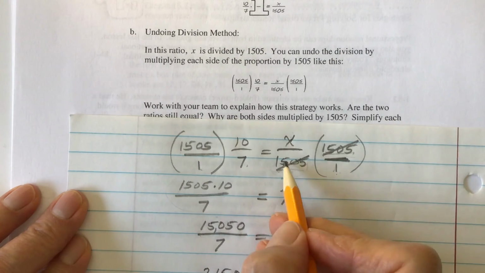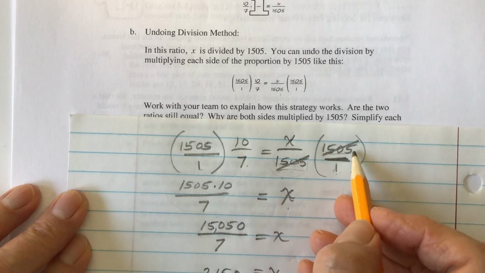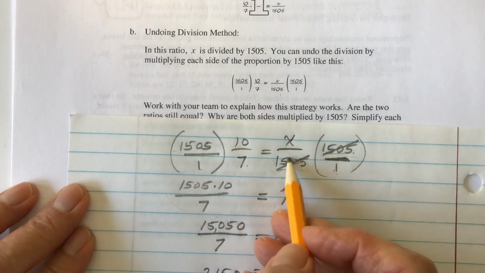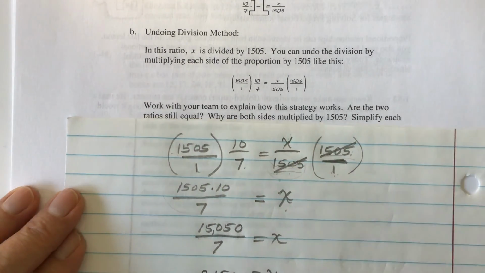All right, so that's undoing division. We undo it by multiplying both sides by whatever that denominator is, whatever is dividing into x.